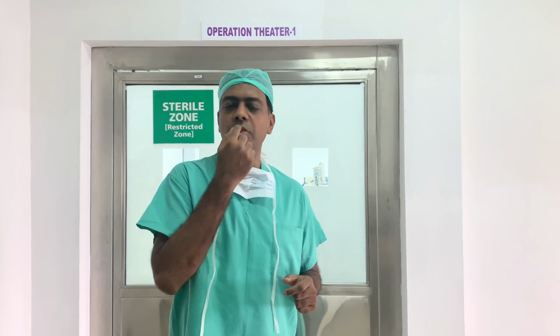So hi, we're about to start a moustache transplantation for this patient. He has a scar on the upper lip and the hair isn't growing there. We're going to be taking some hair follicles from the back of his head, the permanent follicles, and transplant it in the upper lip.